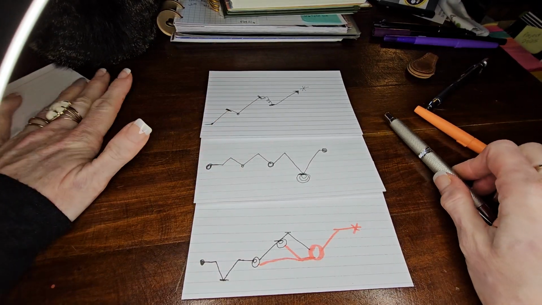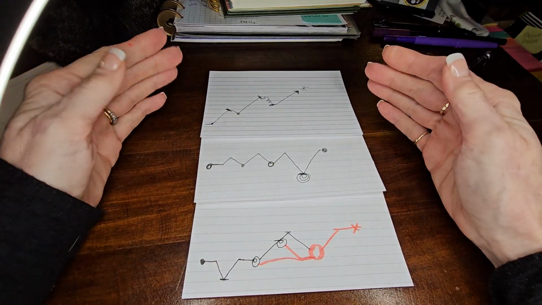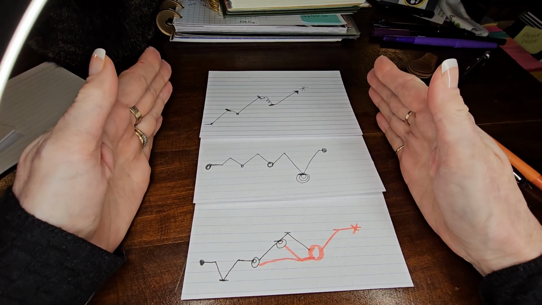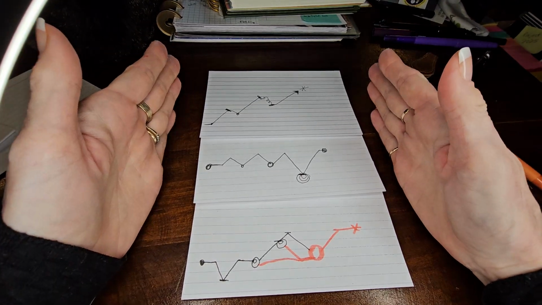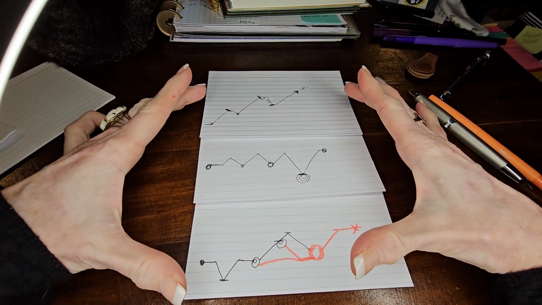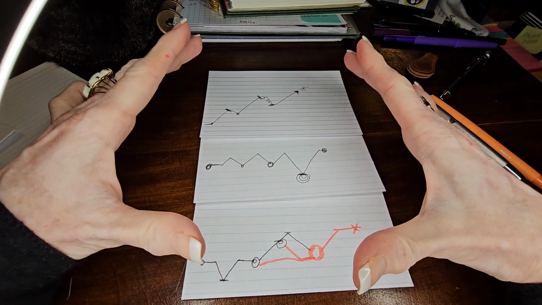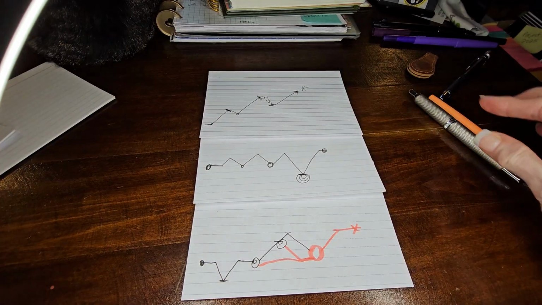So for those of you who have said to me in the comments that you're a very visual person, I want you to sit down with your note cards and I want you to think about, what does my story look like? And get very detailed, okay?